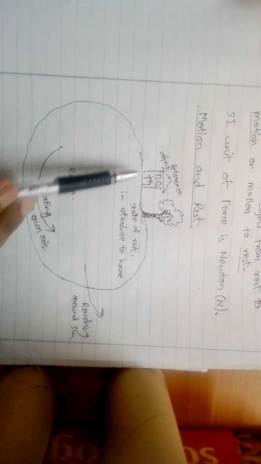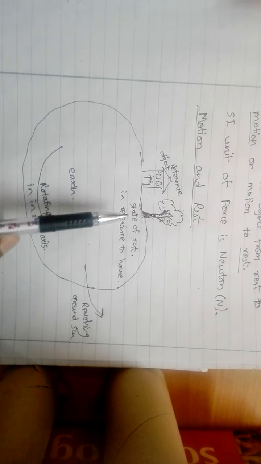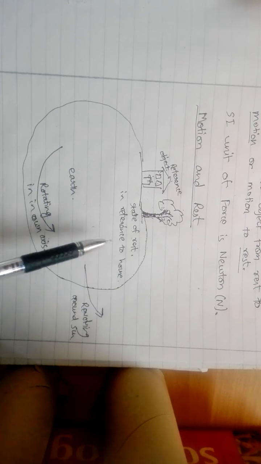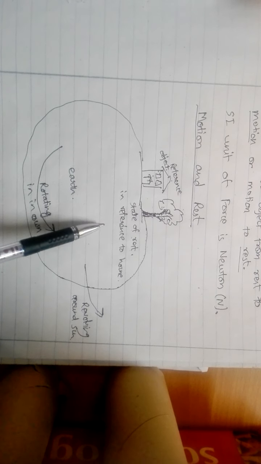See, it is quite confusing. Yes, in reference to the house, we obviously see that the tree is in state of rest, but since the tree lies on the earth and the earth is rotating on its own axis and revolving around the sun as well, that is, the earth is in constant movement, then the tree on the earth must also be in constant motion.